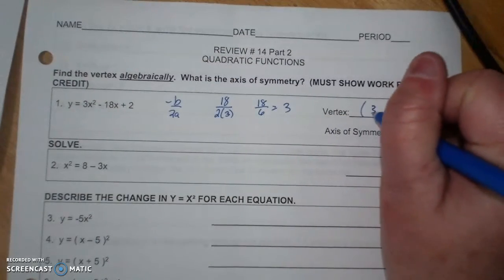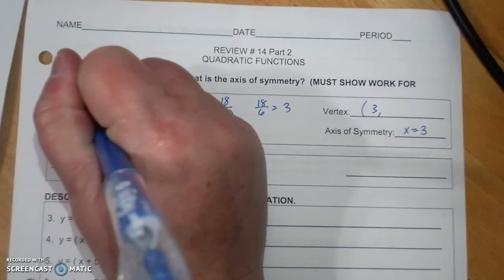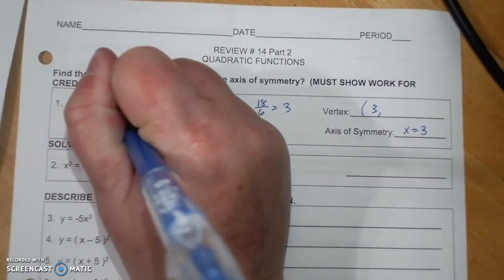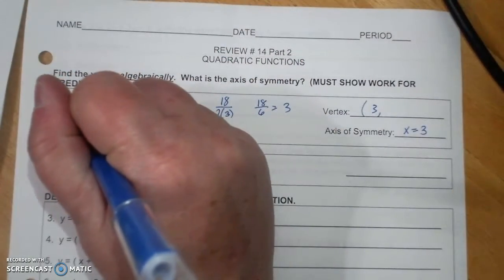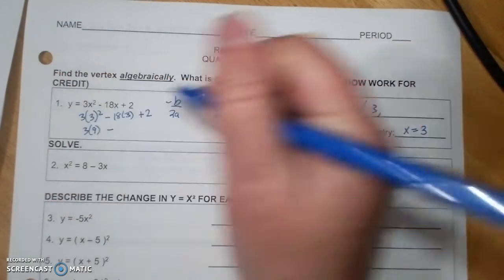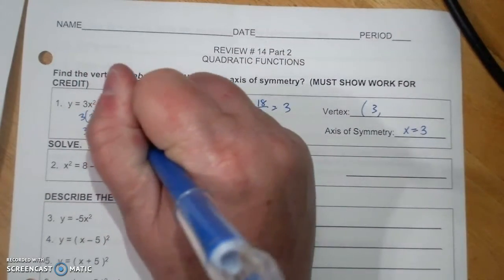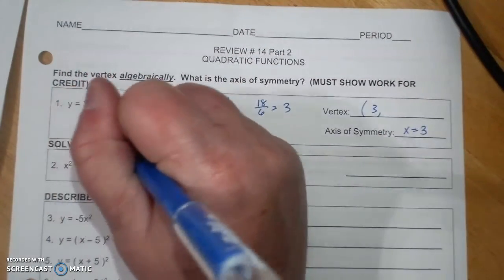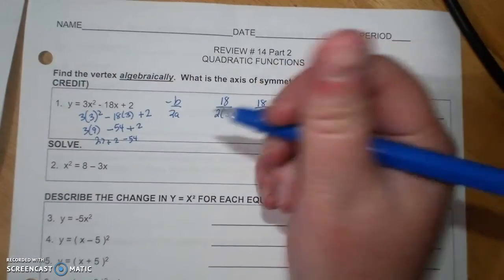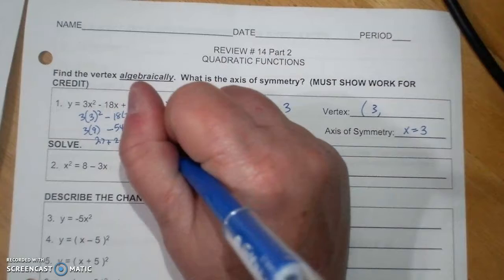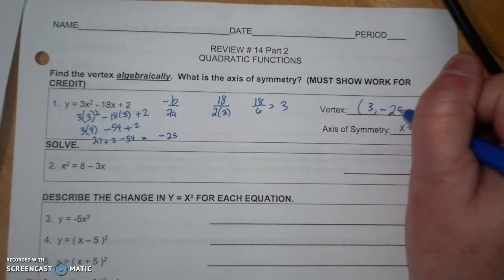Substituting 3 in so I can find the y-coordinate of my vertex. 3 times 3 squared minus 18 times 3 plus 2. 3 times 9 minus 54 plus 2. 27 plus 2 minus 54. And that is equal to negative 25. So negative 25.